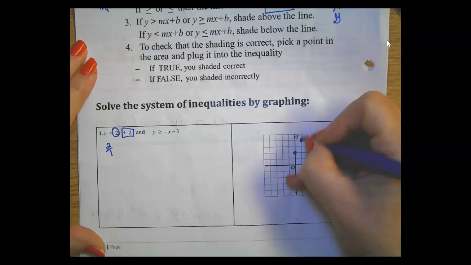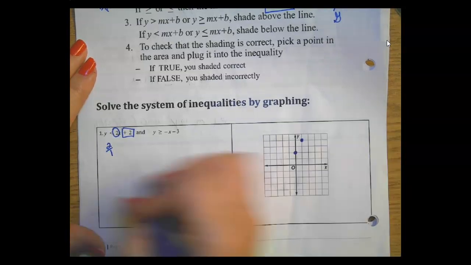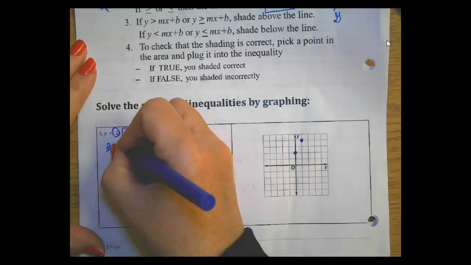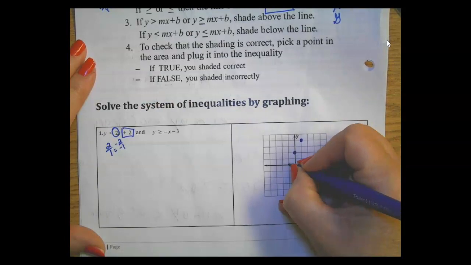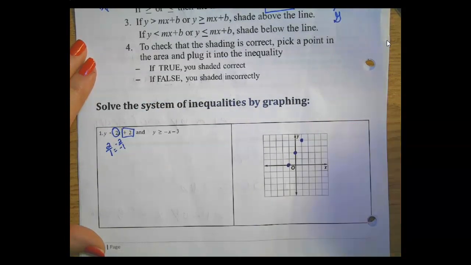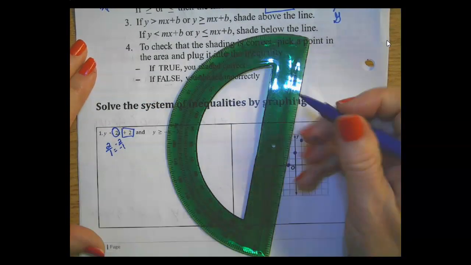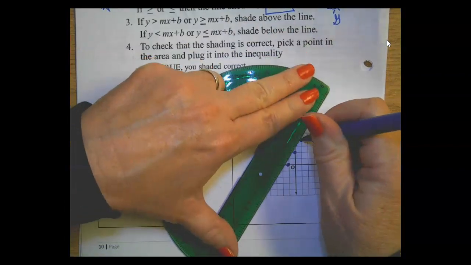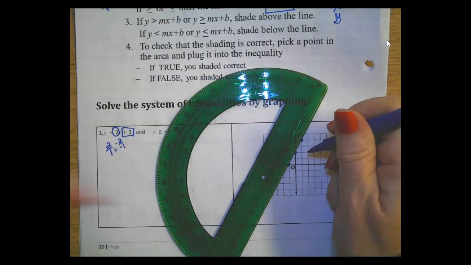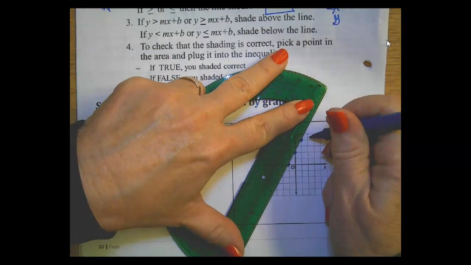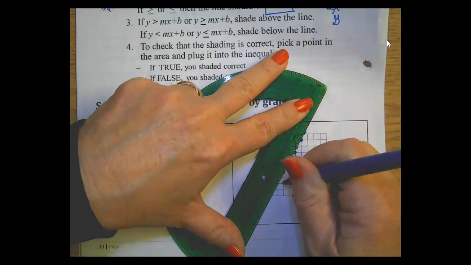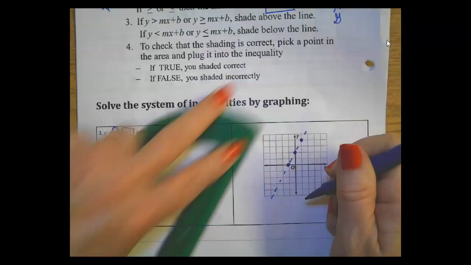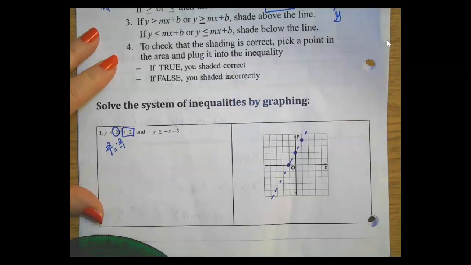Now, since I can't go any further and I'd like to have 3 points, I can change both of these to negatives because 2 negatives equal a positive. So I can go downwards 2 and to my left 1 and still be along that line. I'm going to use a straight edge because that's important. I needed a dotted line because of that inequality sign, so I'm just going to do a dashed or dotted line. And it says less than.